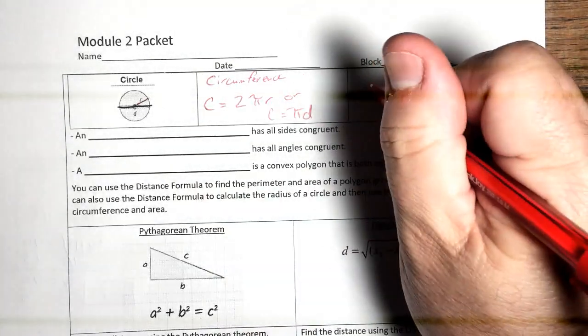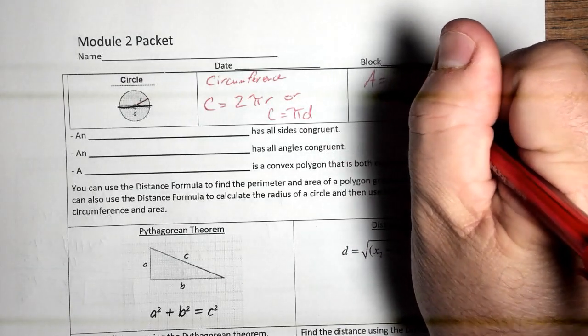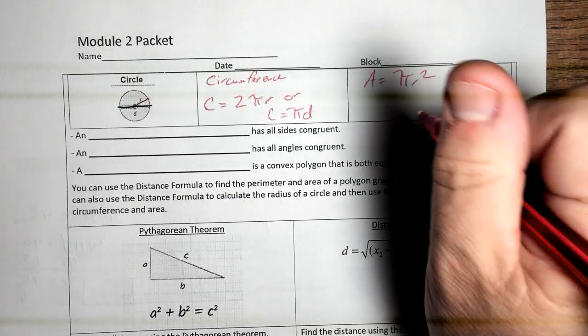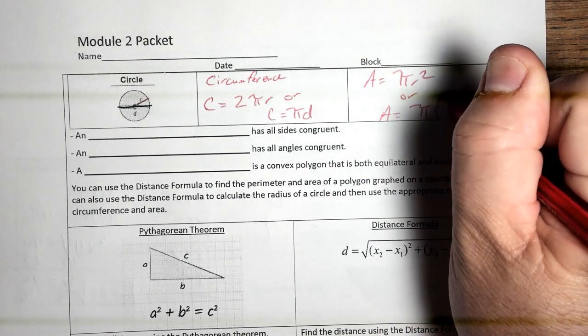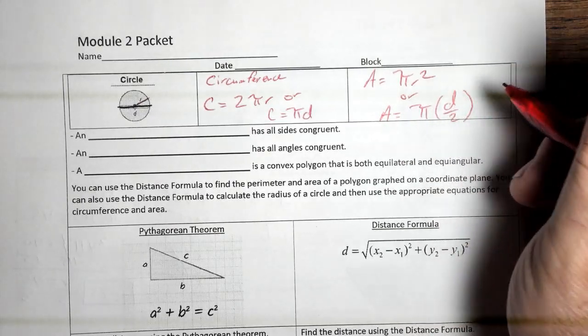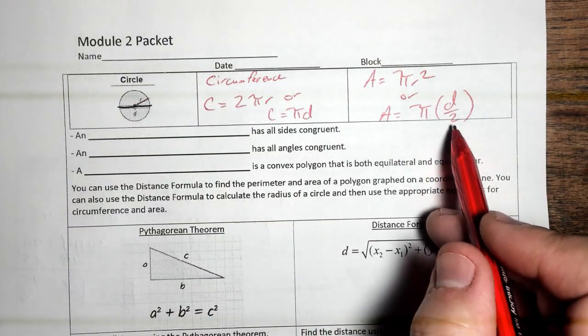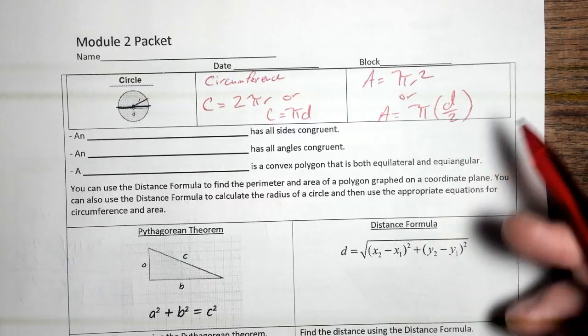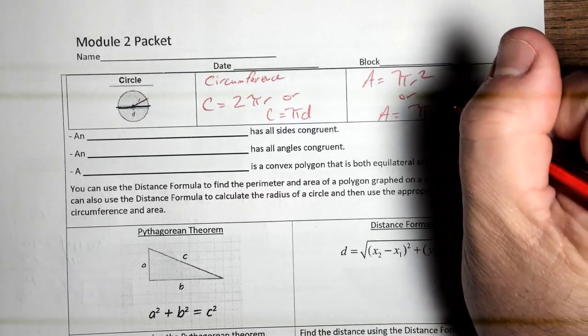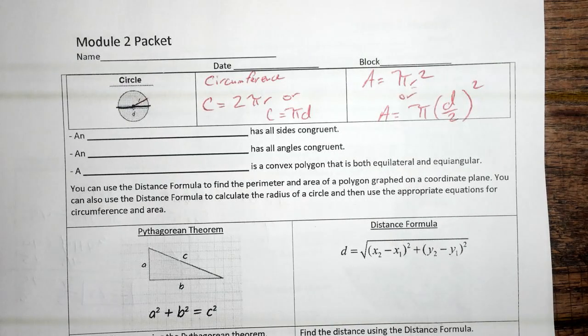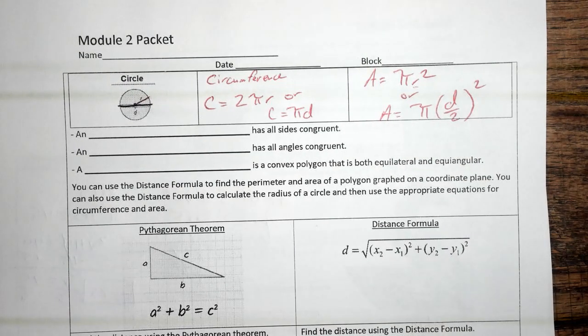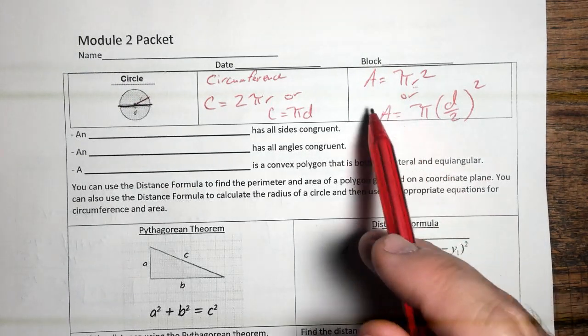For area, circle is pi r squared, or you can say pi times the diameter divided by 2 squared. If we have the diameter, just divide it by 2. Diameter divided by 2 squared, because it's the radius squared. Same thing. Radius is half the diameter. Either way, you have to square that times pi to get the area of the circle.